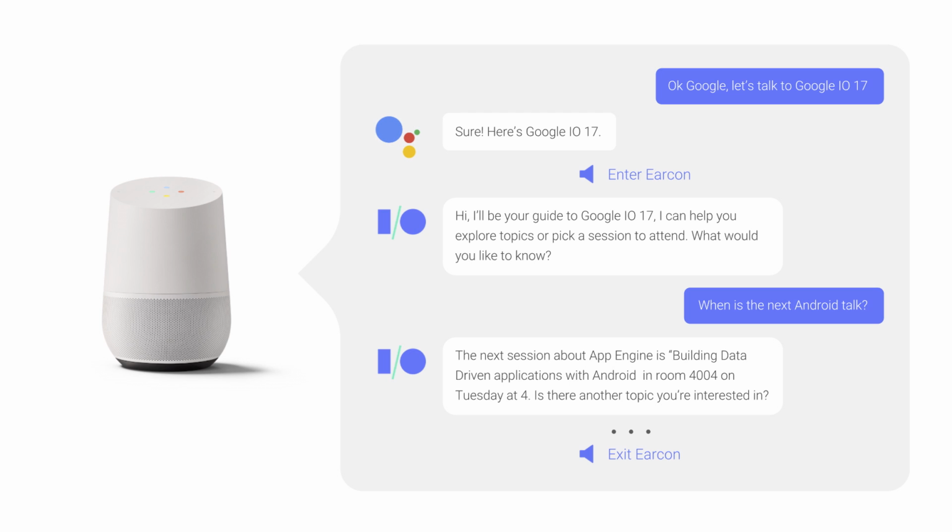17 app. The user hears the assistant give an introduction, and then hears an earcon. So earcon is to the ear what an icon is to the eye. It's an audio distinction to help the users understand there's a transition happening. And then there's a change in the voice, and the icons change, and now there's a two-way dialogue between the Google I.O. app and the user. And that two-way dialogue continues until either party is ready to exit. So that's how it looks on Google Home.